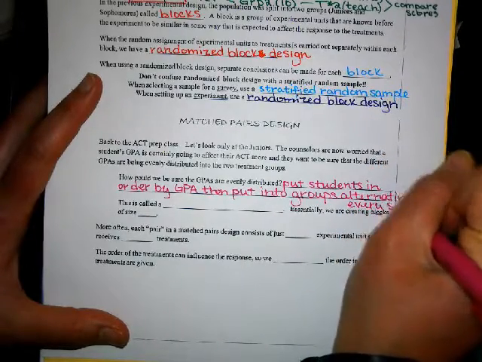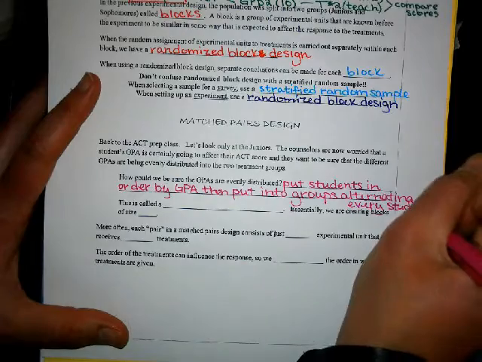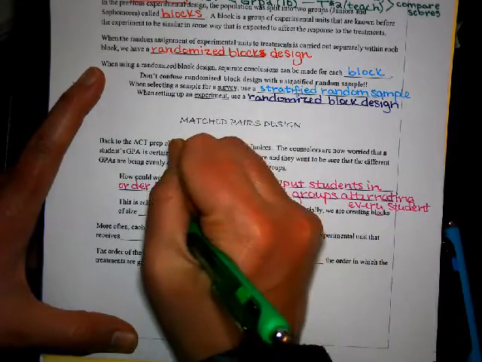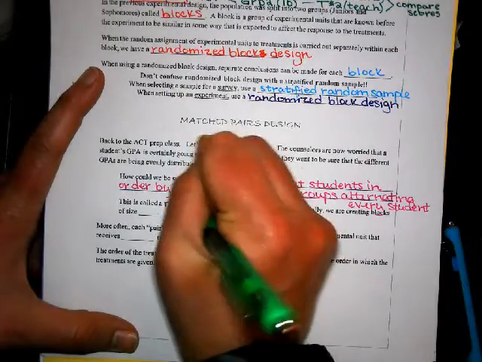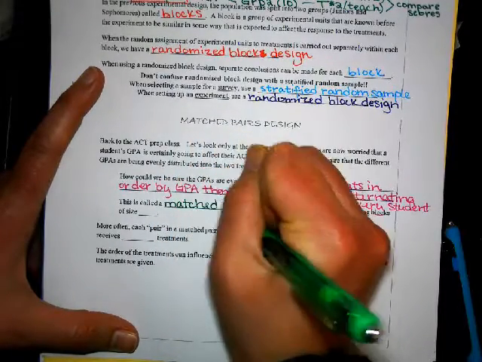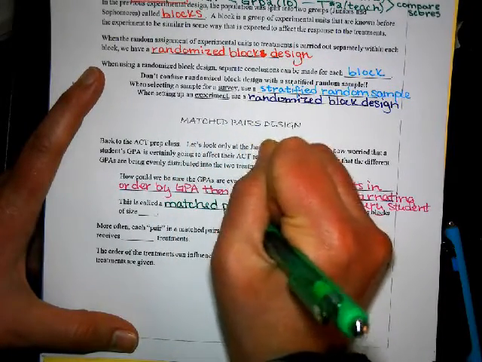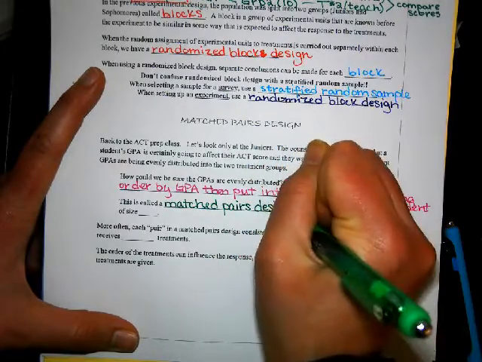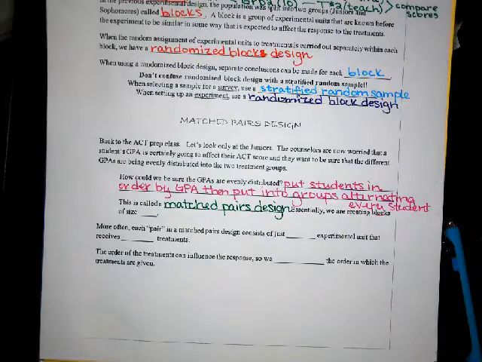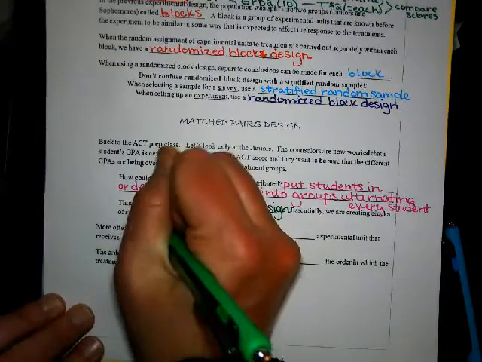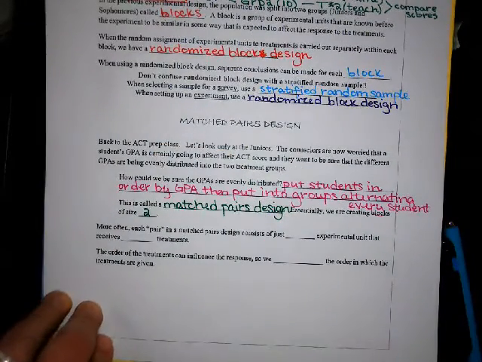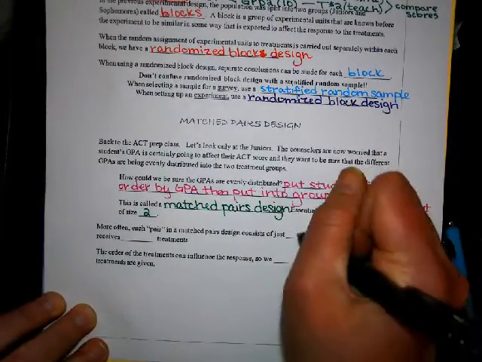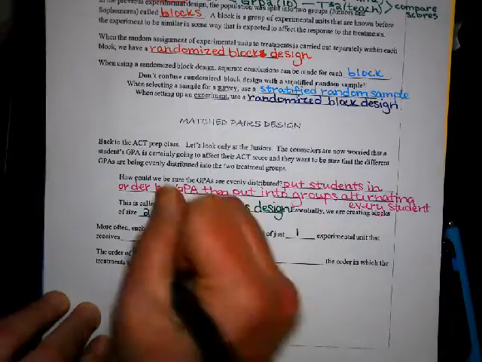This is called a matched pairs design. And really what we're doing is we're creating blocks of size 2. So we have two students with high GPA. We put one into one group with one treatment. We put the other into the other group with the other treatment. More often, when you're working with the matched pairs design, each pair is really just one experimental unit that receives 2 treatments.